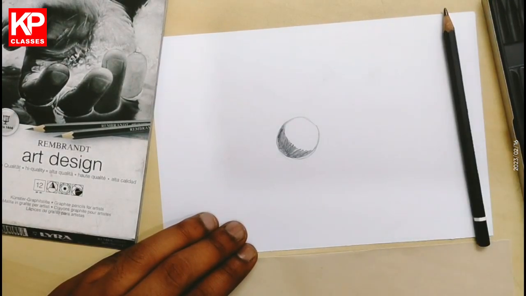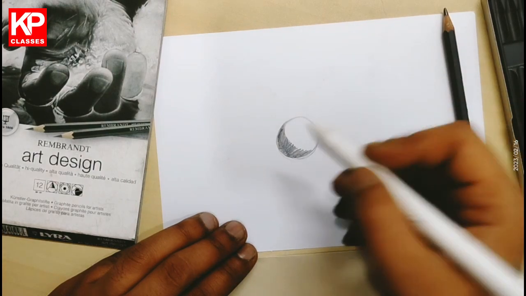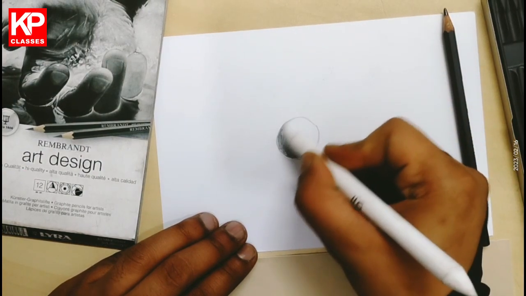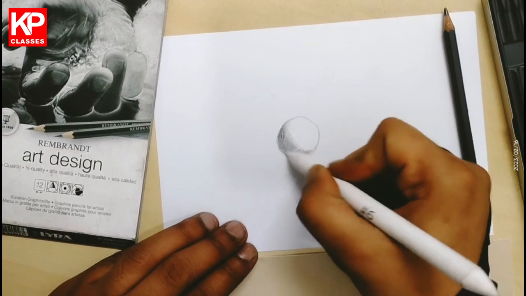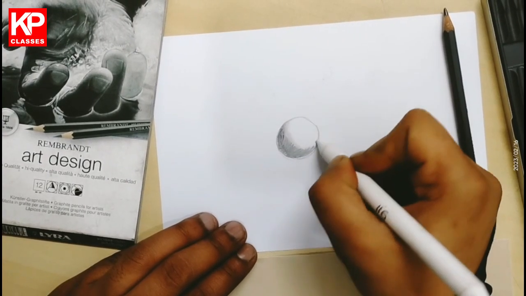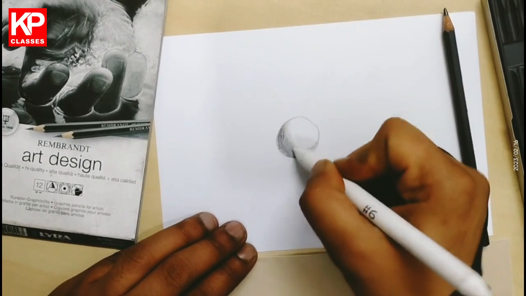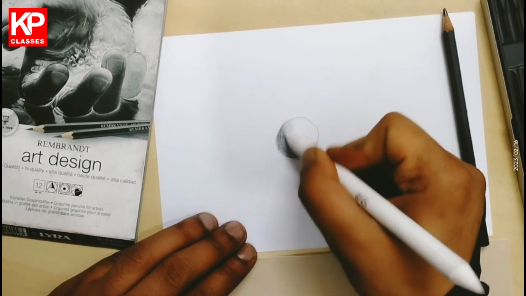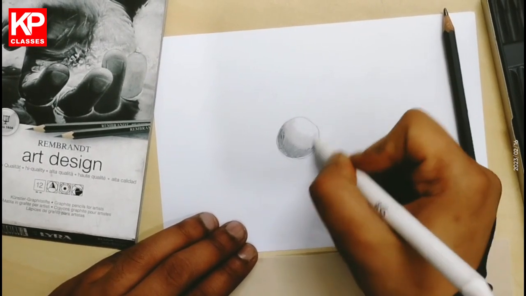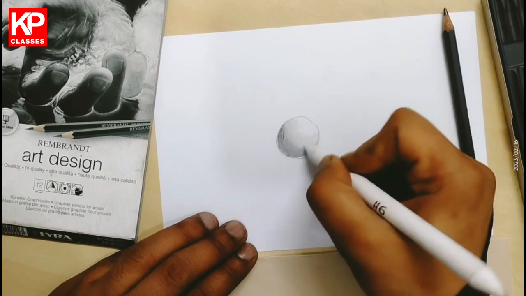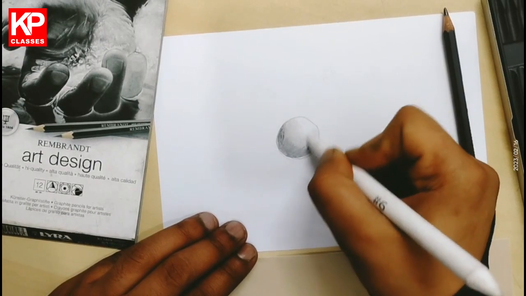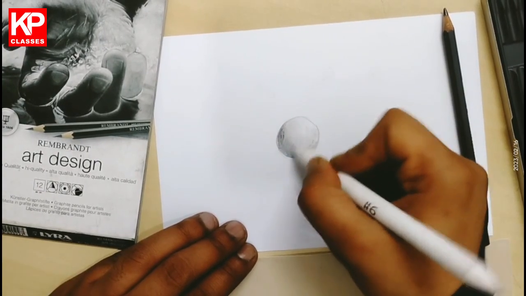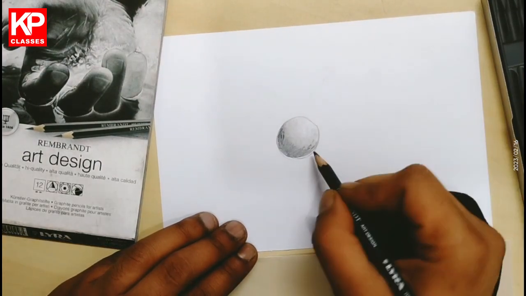And instead of using other pencils, I would prefer this blending stump to spread the pencil portion. As well as I would like to add some cast shadow here.